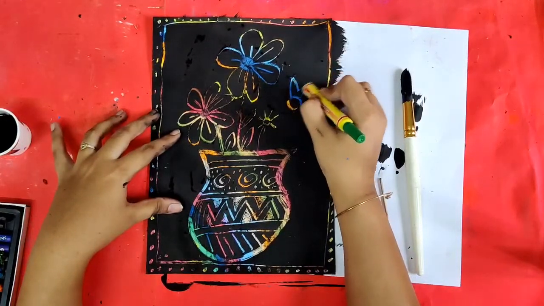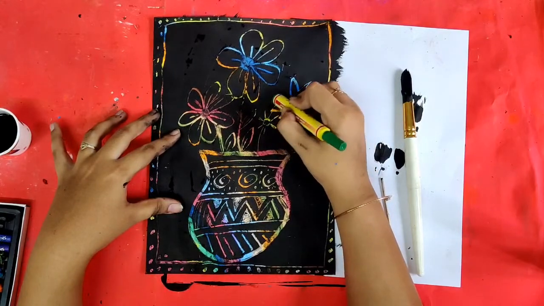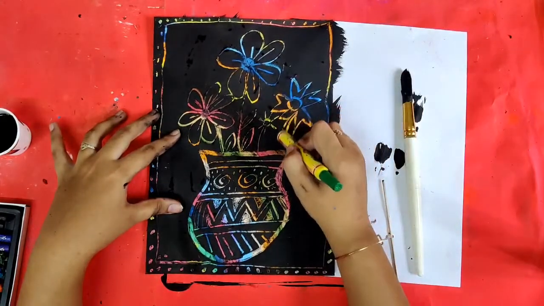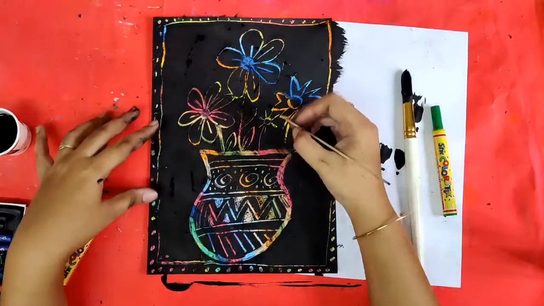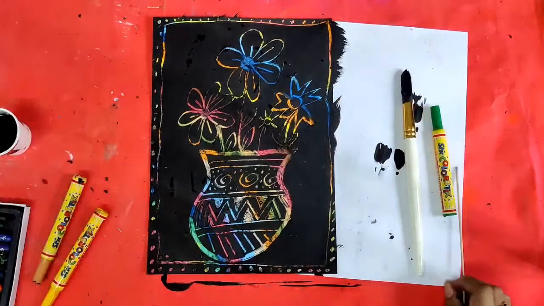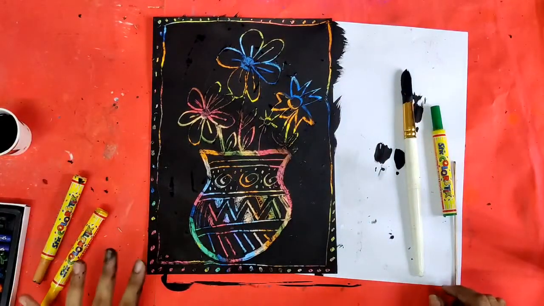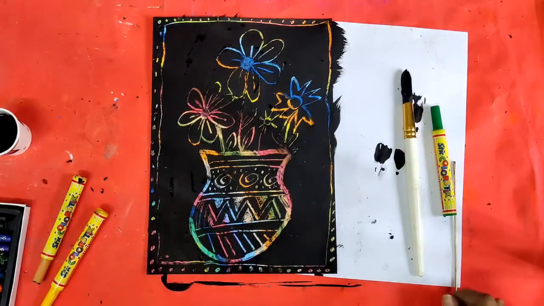One more flower of a different pattern. You can create different patterns. It's up to you, children. You can just create different patterns however you want. Then after doing it, don't forget to blow. We are not going to forget to blow it.